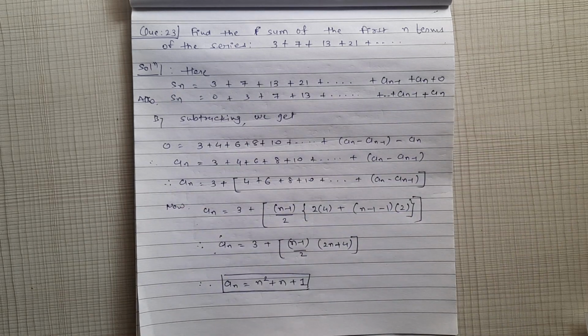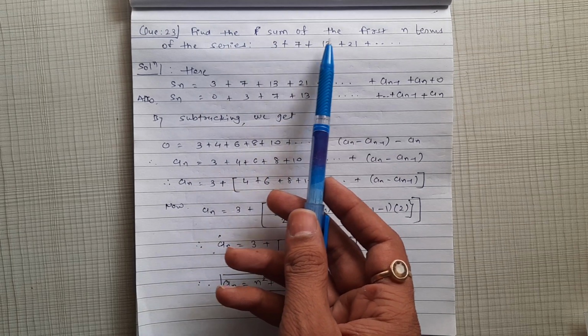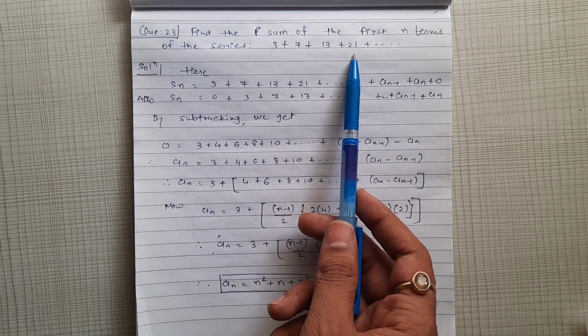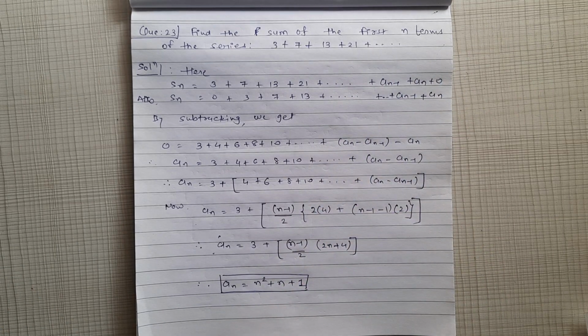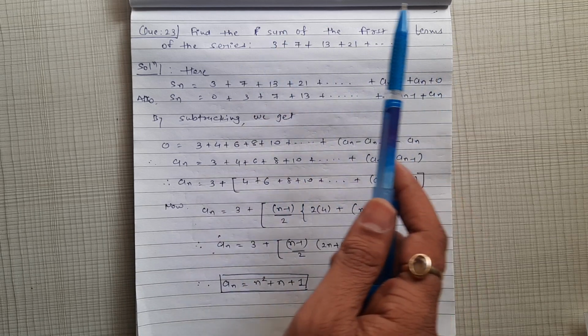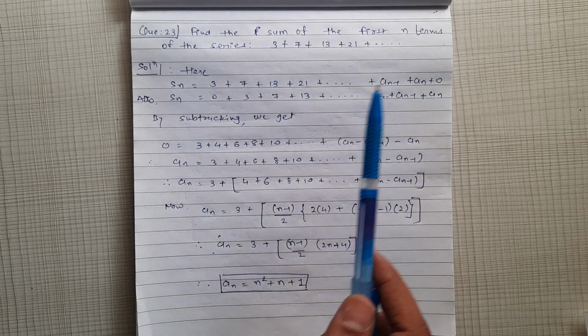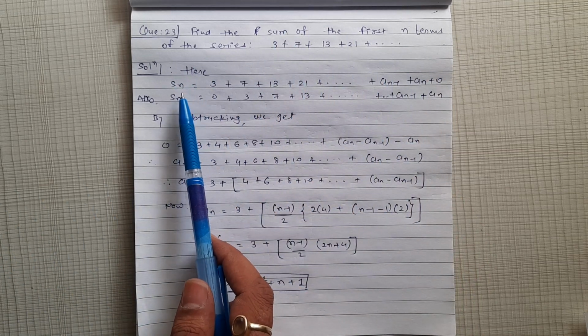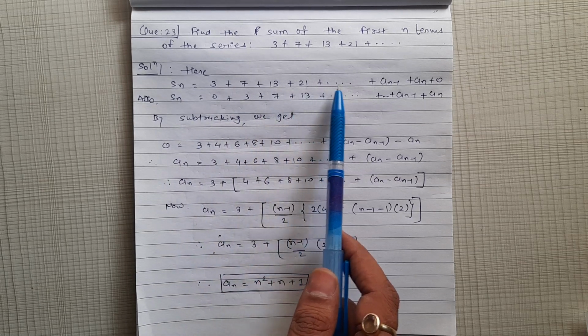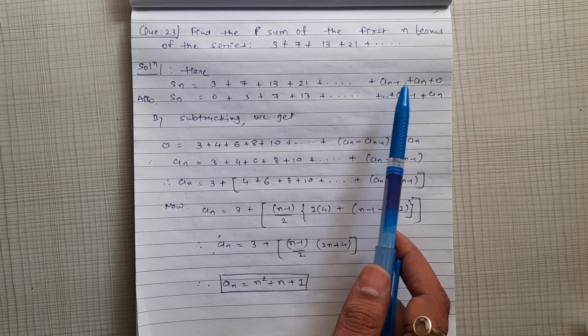So question number 23 is find the sum of the first n terms of the series 3 plus 7 plus 13 plus 21 and so on. So we need to find the summation of n terms. N may be 10 or 20 or 21 or 100 or 500, whatever. Can I say Sn is equal to 3 plus 7 plus 13 plus 21 and so on plus an minus 1 plus an.